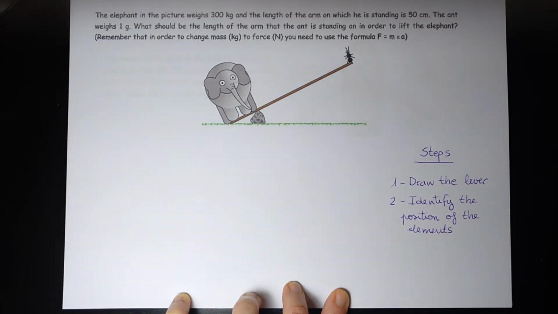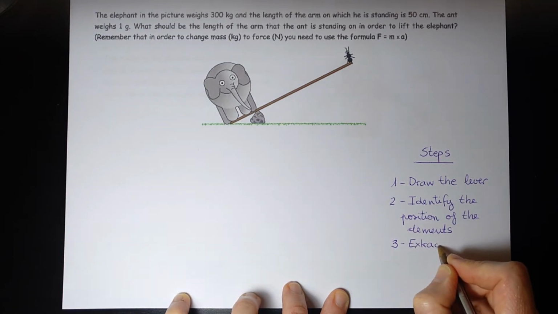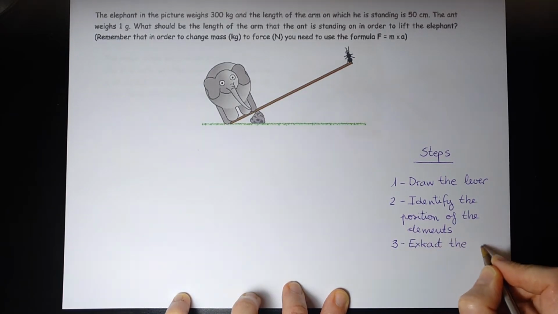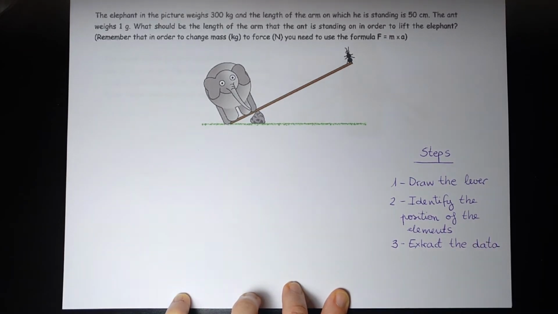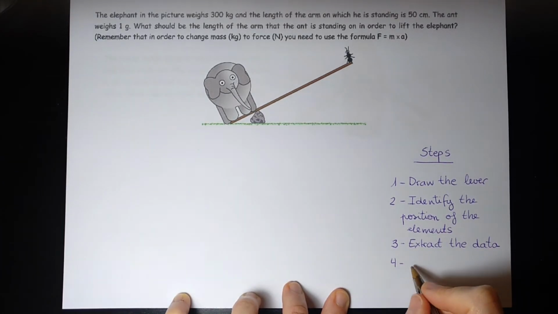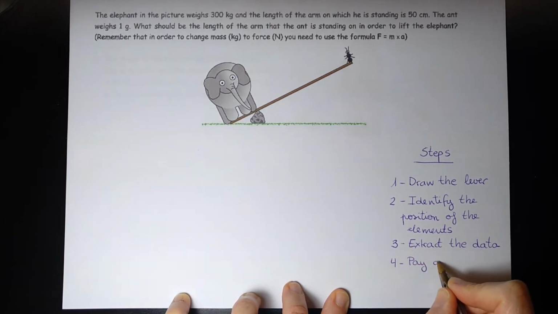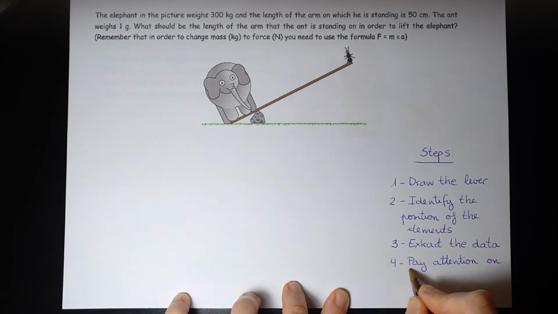Okay? If you notice, we have not even read the problem. We have drawn the lever, we have identified the position of the elements, and now we are going to try to extract the data, okay? Number 3, extract the data. Number 4, we are going to pay attention to the units.